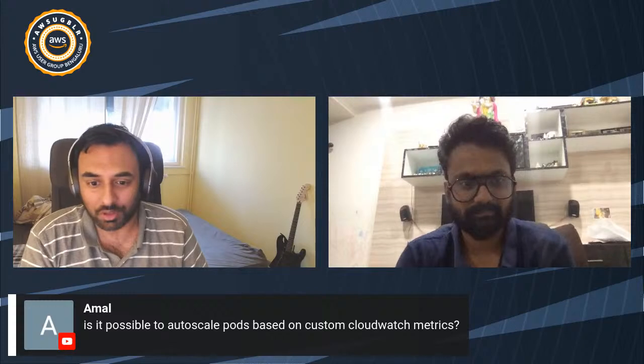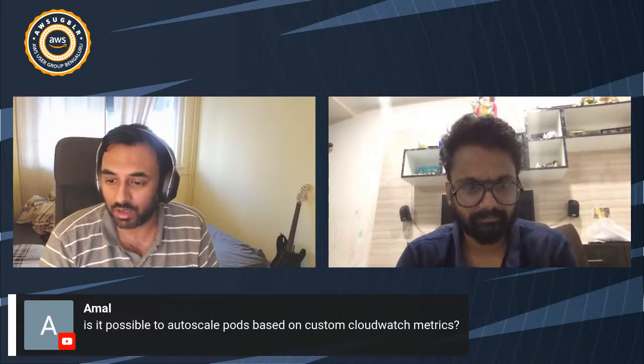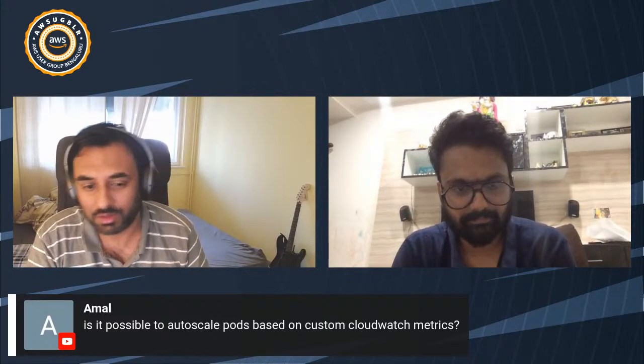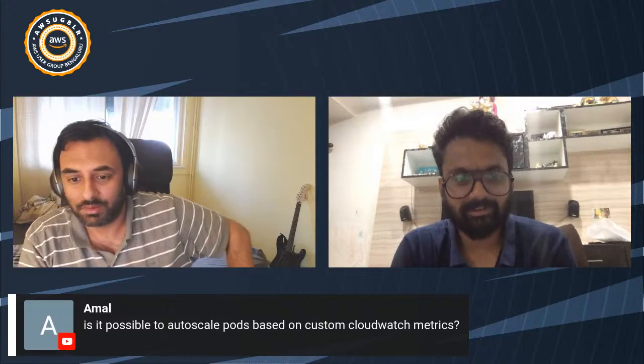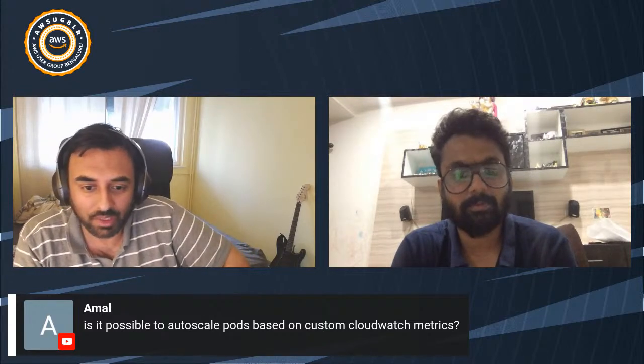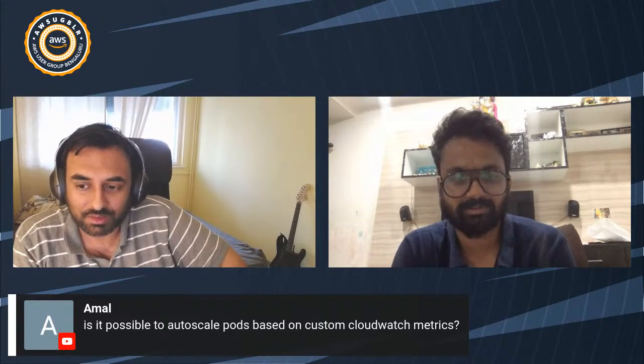Okay. Anyway, last couple of questions. Is it possible to auto-scale pods on the basis of custom CloudWatch metrics? Interesting question. Yeah, very interesting question. Auto-scale pods, custom CloudWatch metrics.